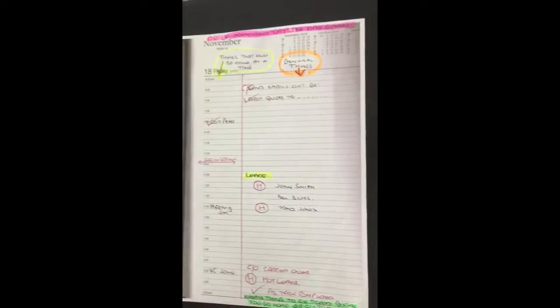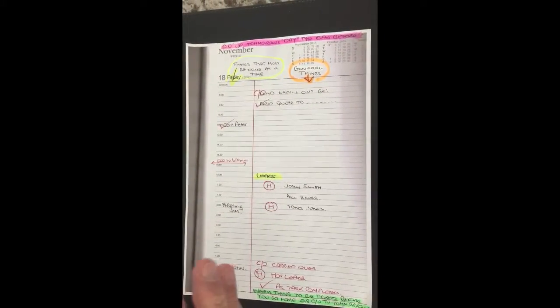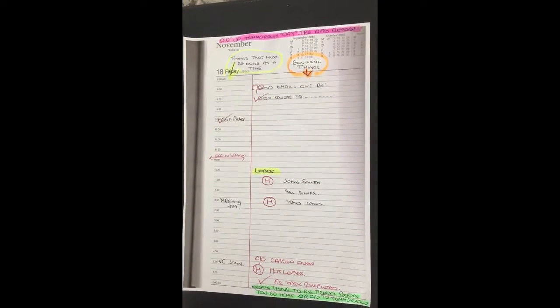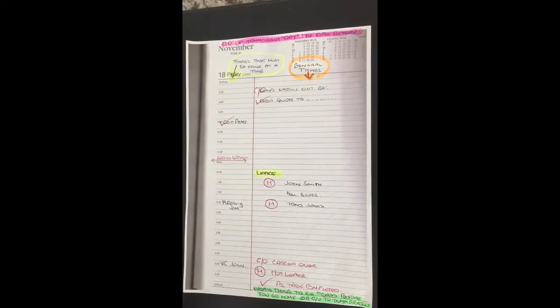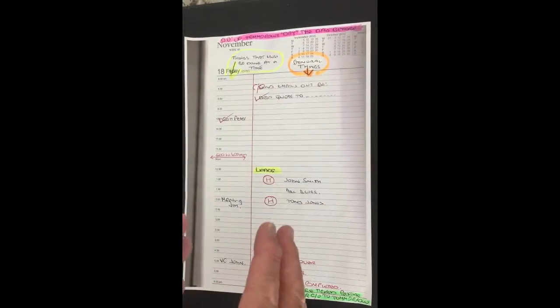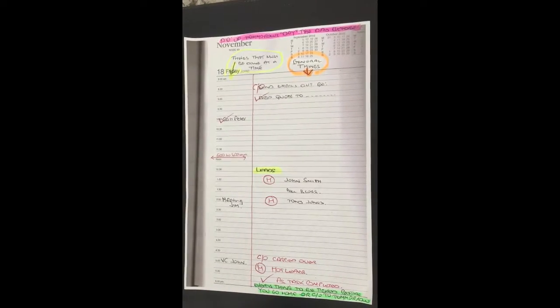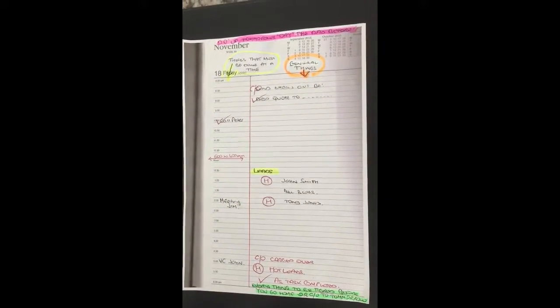So really make sure before you go home, get your diary, open to the next page and set the diary up for the next day. You do that every day before you go home, so when you get into work the next morning, when you open your diary, all you're working on is today. You're not going backwards, cleaning up what didn't happen yesterday and what should have happened yesterday. All right, so that's how you run your daily diary.